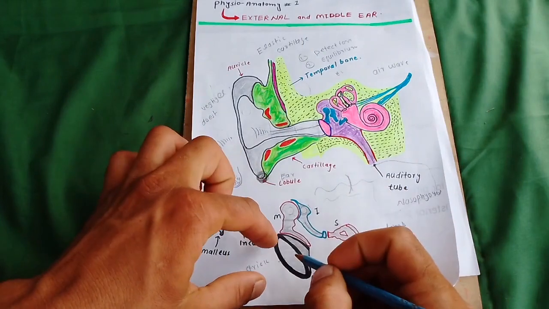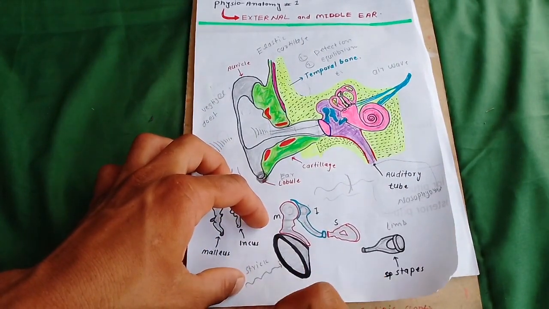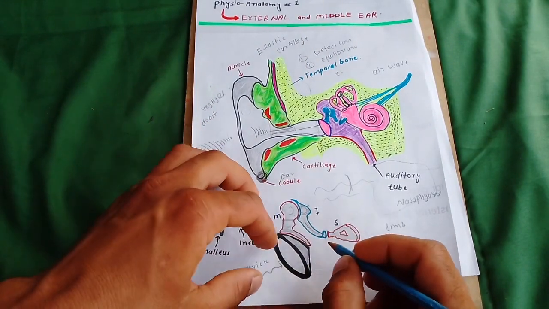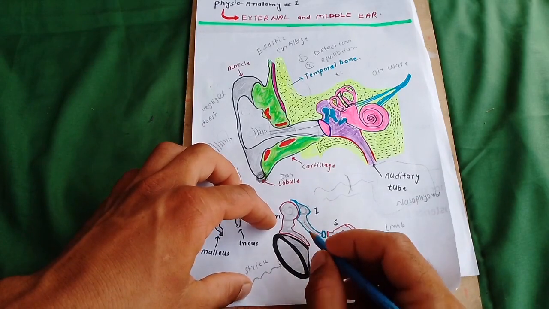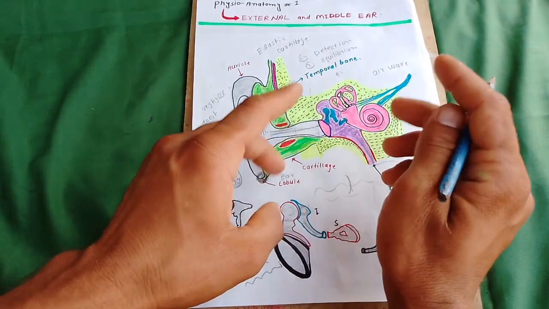When the eardrum vibrates, the sound wave in the form of air is converted into a solid wave. So the middle ear helps in carrying the sound.